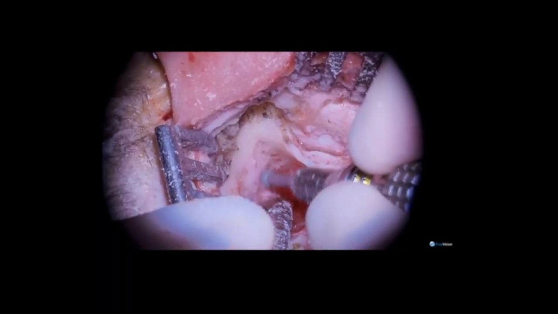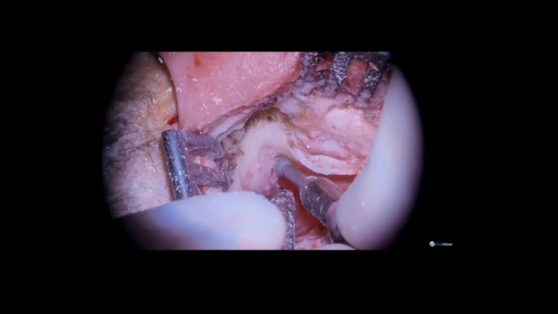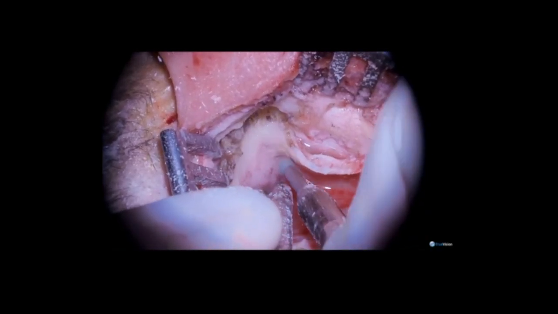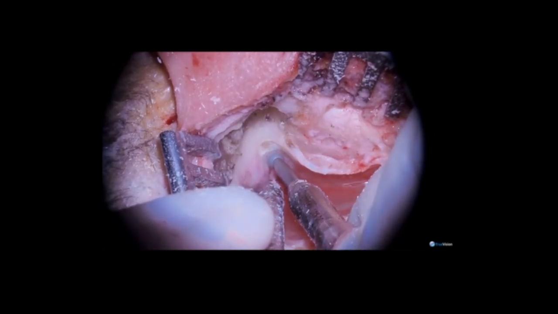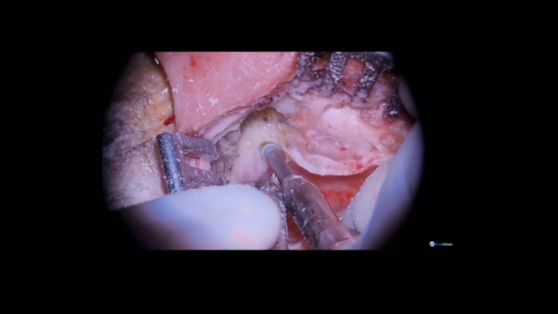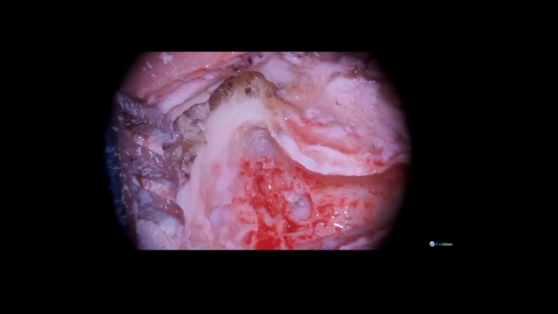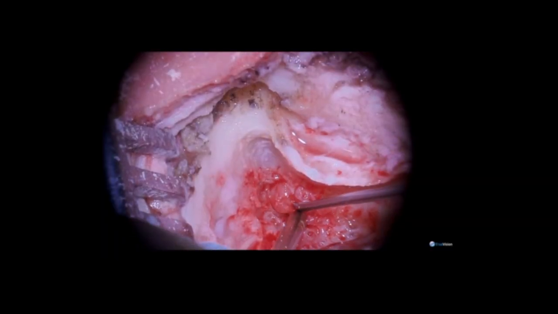I have switched over to a diamond burr to follow the tegmen carefully and open up the epitympanic region in order to access the attic cholesteatoma. At this point, you can see that the cholesteatoma has broken through back into the mastoid cavity. It has also destroyed much of the incus.